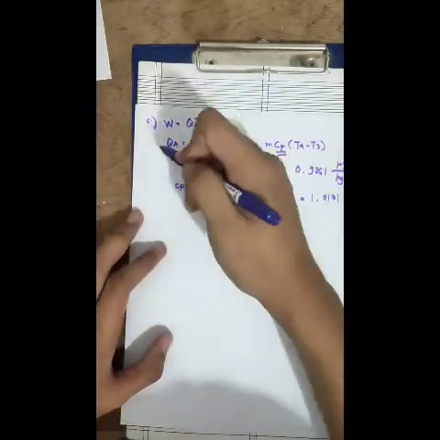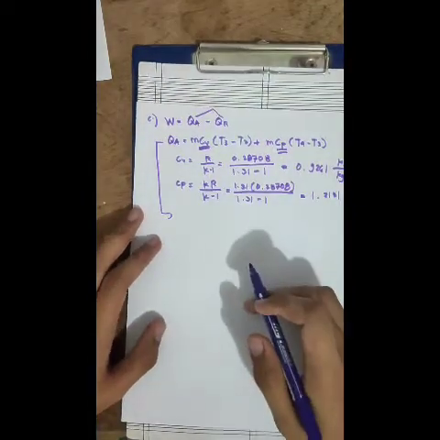So we can now solve for the heat added and heat rejected.